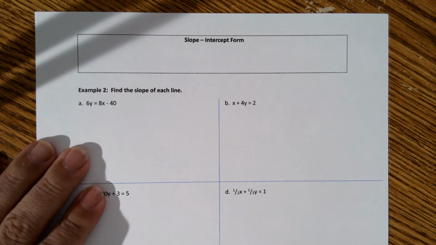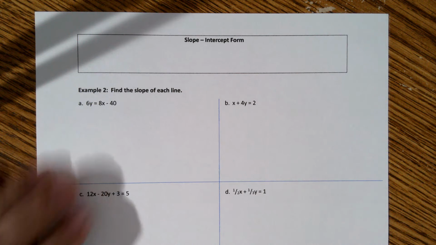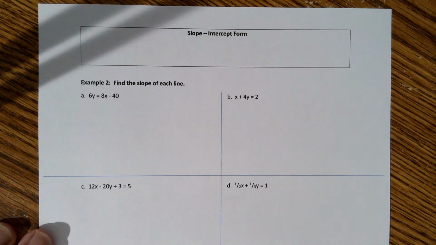All right, this is Friday, August 27 lesson. All right, example 2, find the slope.